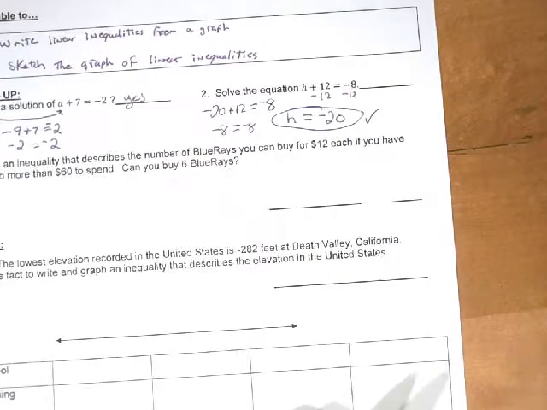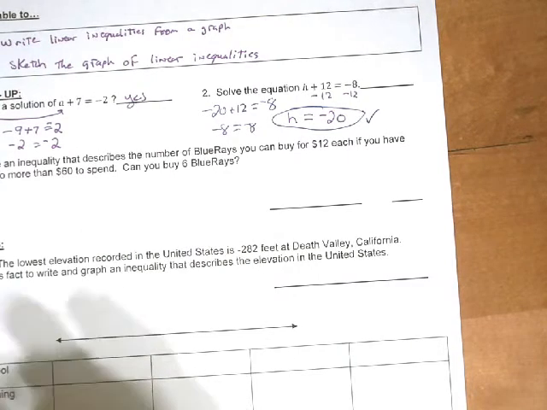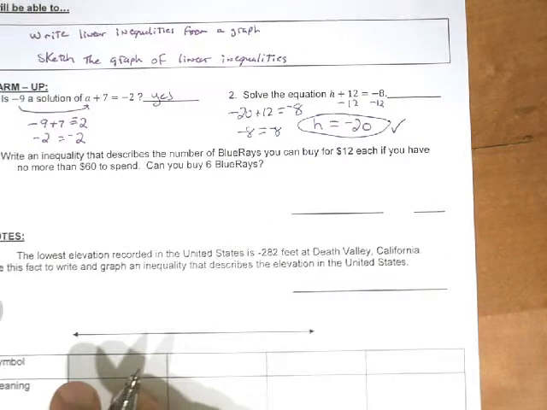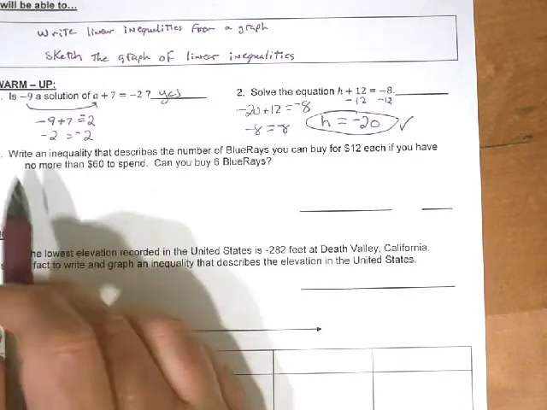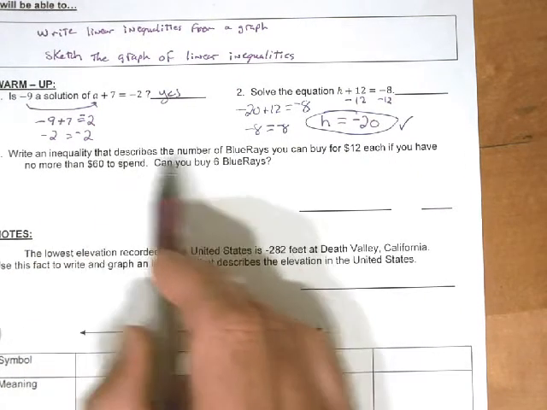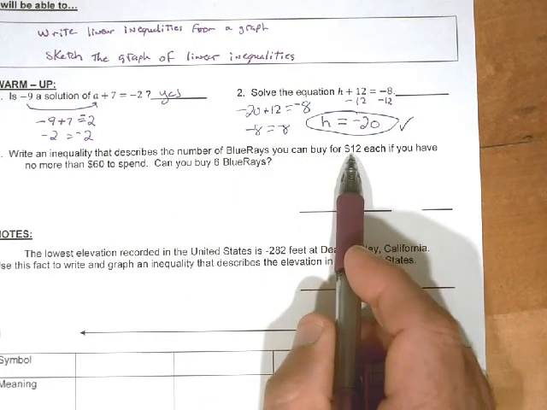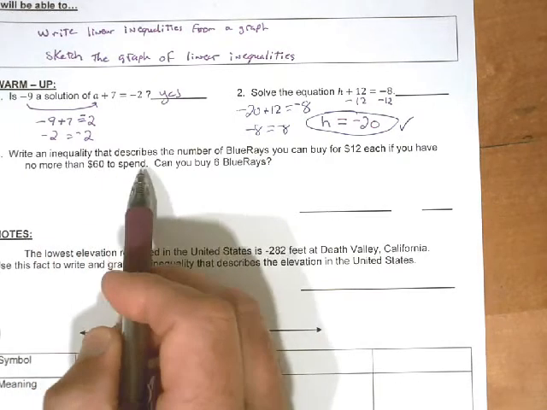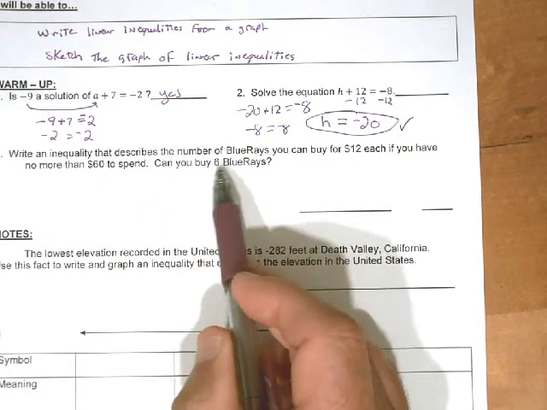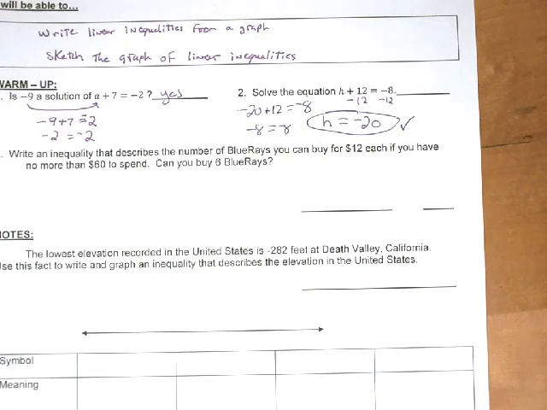Third one, this one actually is getting into writing inequalities, but making us think a little bit outside of them before we get into them. Here it says, write an inequality that describes the number of Blu-rays you can buy for $12 each if you have no more than $60 to spend. Can you buy 6 Blu-rays, it's asking.